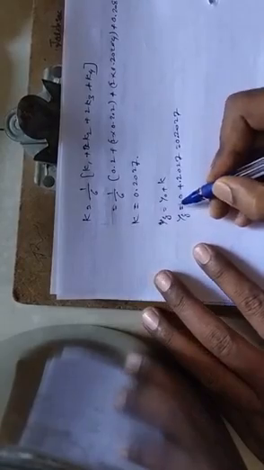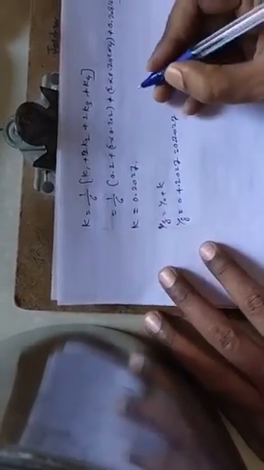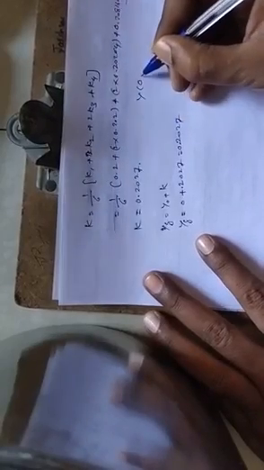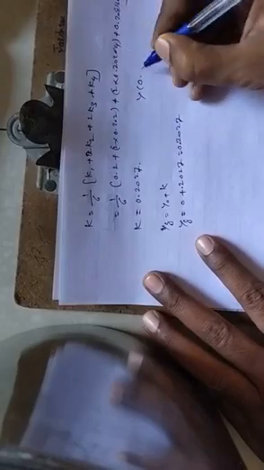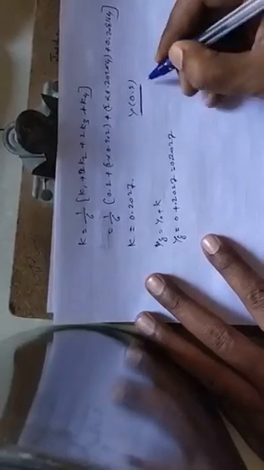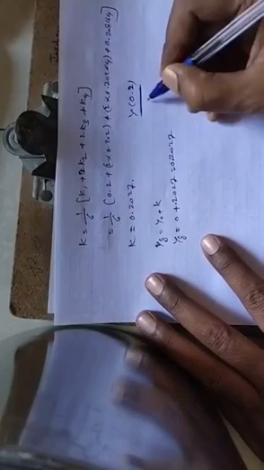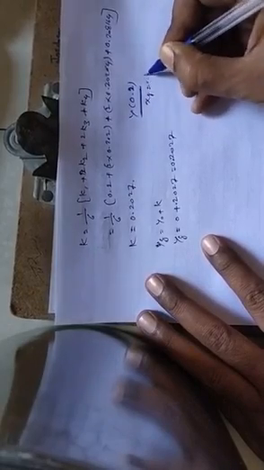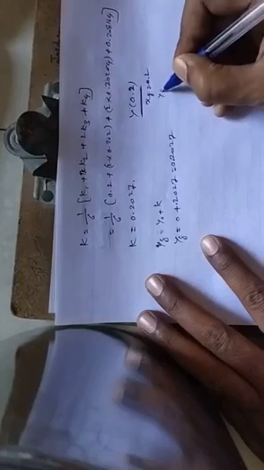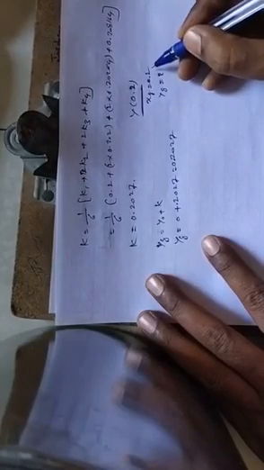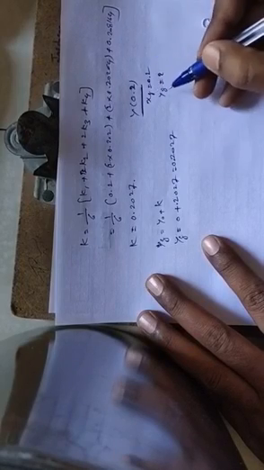So what is the meaning of this y1 value? Here separately I will write and explain. He has asked us to find the value of y of 0.2. What is the meaning of y of 0.2? Whatever is written in the bracket is the x value. So x1 equal to 0.2 and y1 equal to how much? When the x value is 0.2, what is the y value?